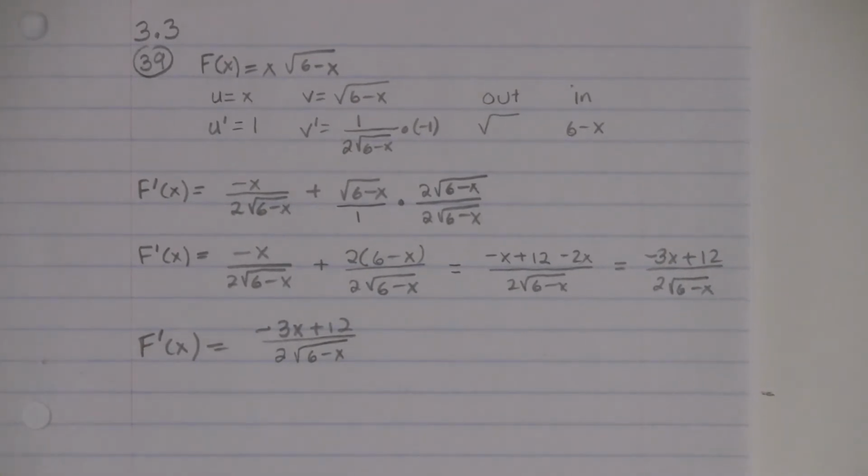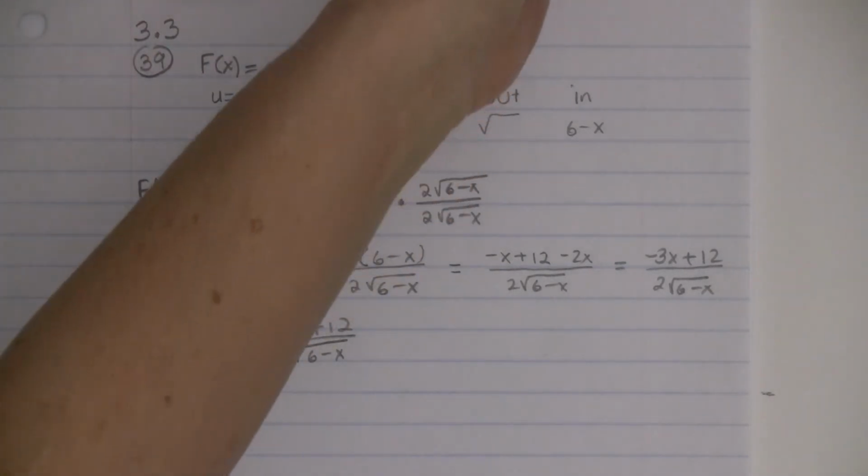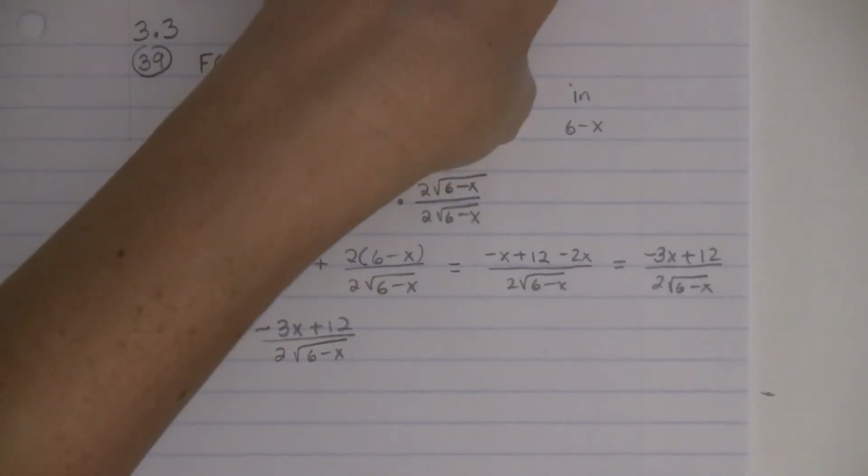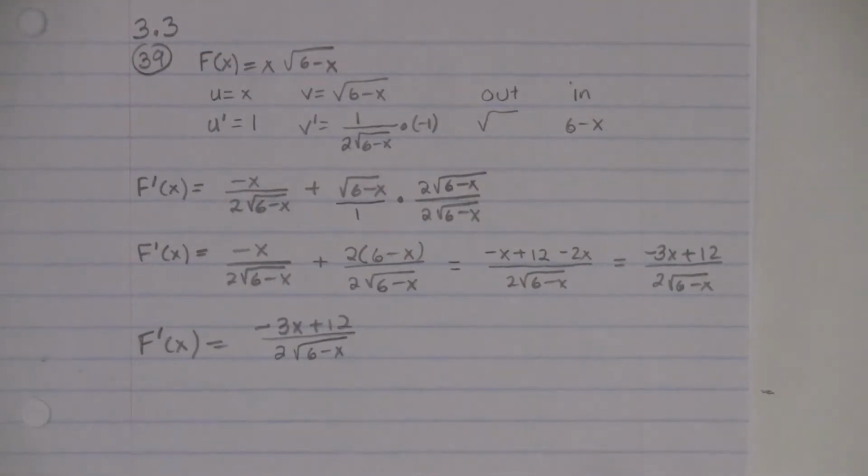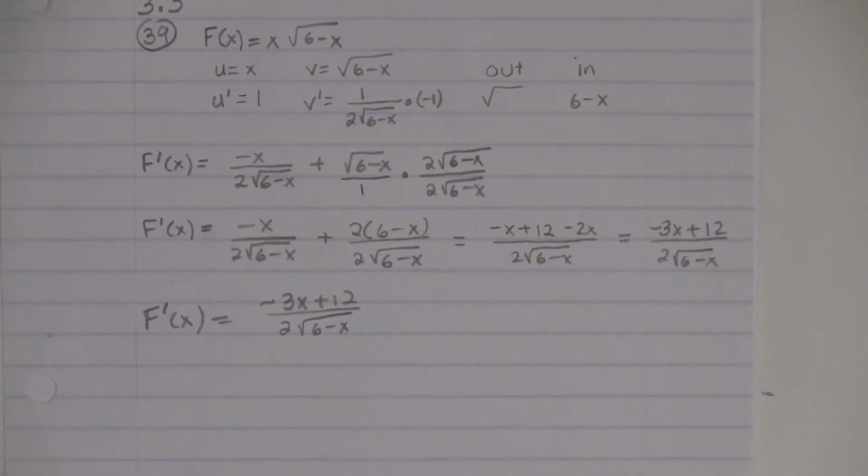Okay, now my computer is in the way of my writing, and oh, I learned in algebra that I could sort of go up over it. Okay, so we'll try that.